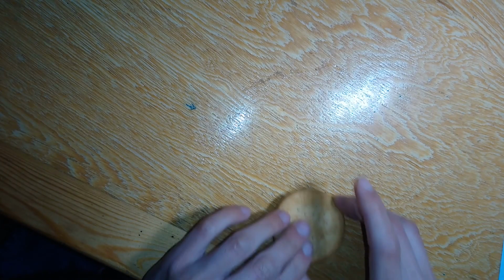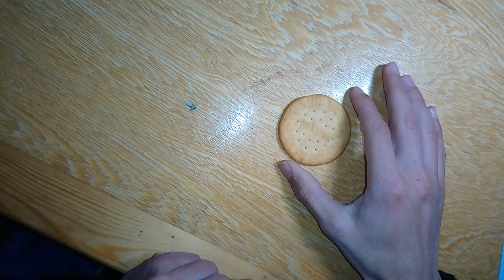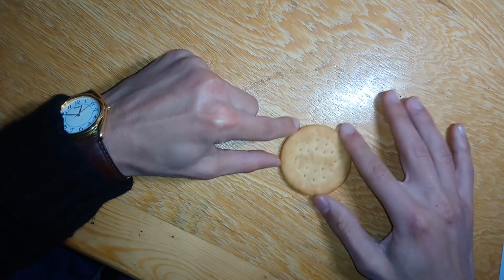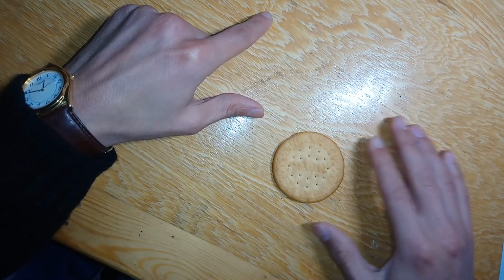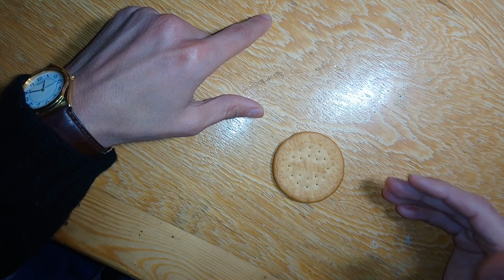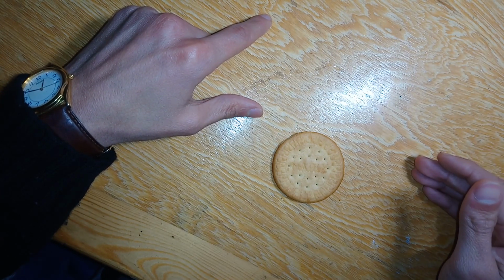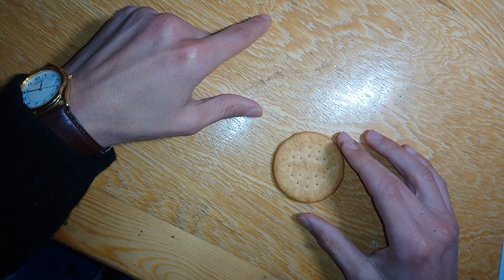If I were to have a background like this, the top of this desktop, which has the same color as this cookie, then thresholding would likely not give me the cookie I'm looking for.